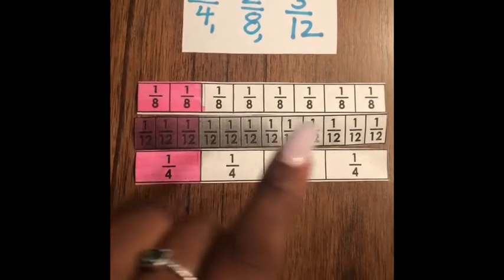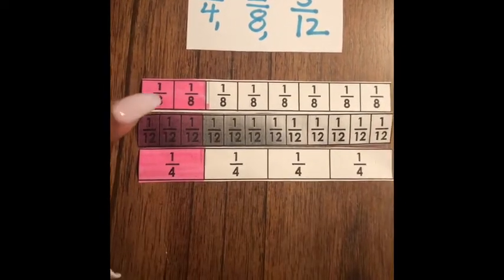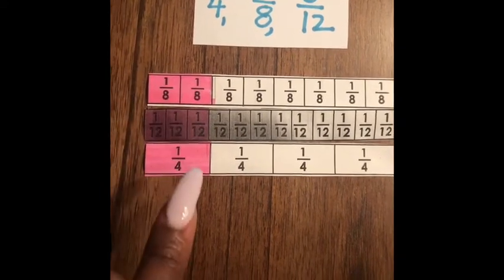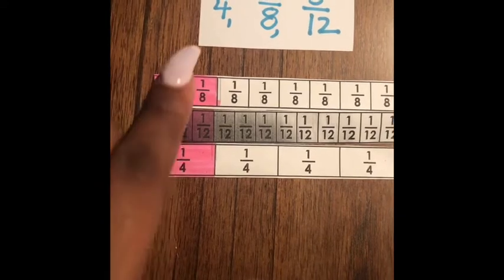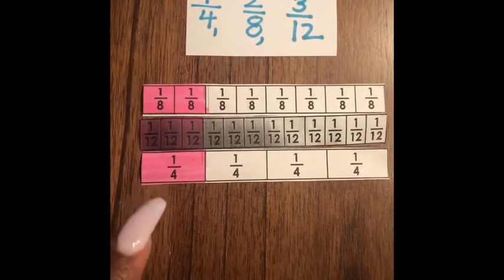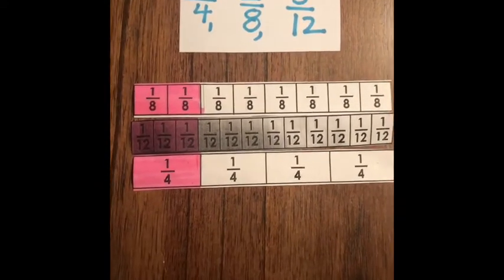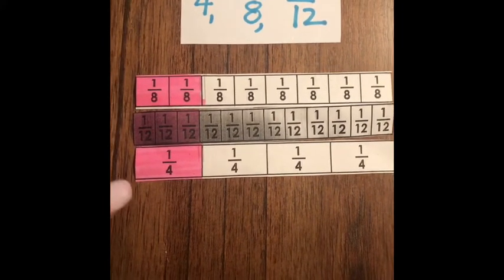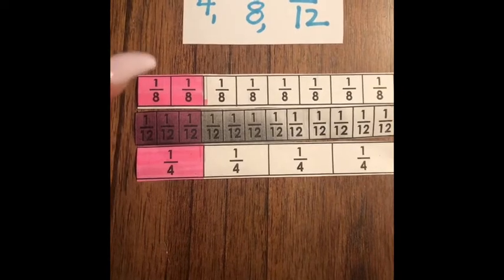And then these are broken up into 8ths, and you need 2 of these to be shaded. And you see that each of these take up the same space. It has the same amount on this one strip, even though they are broken up into 8ths, 12ths, and 4ths. They're shaded the same amount of space.